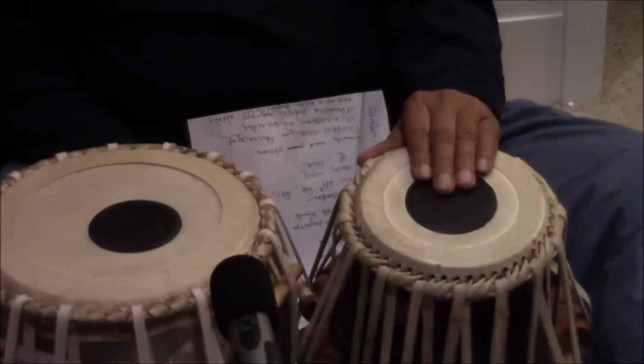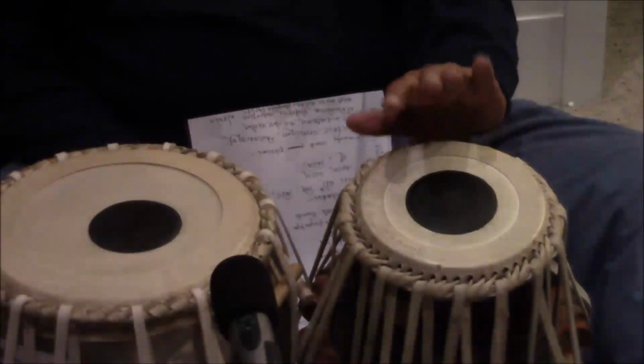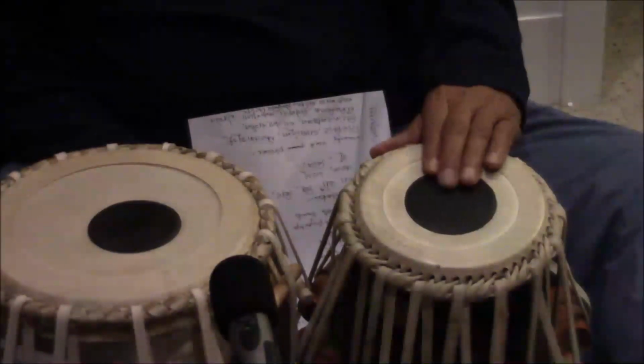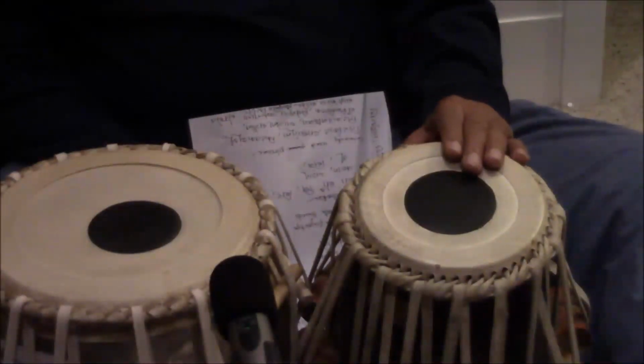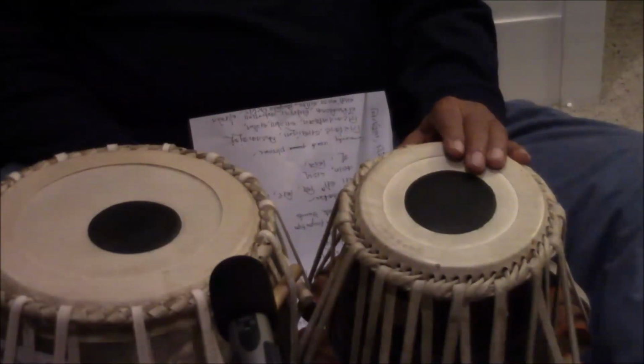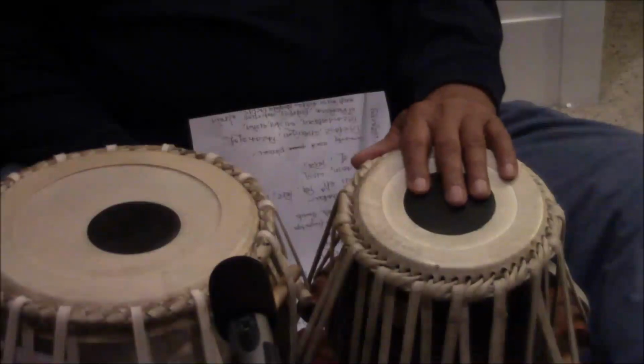Then there are a number of other ways of producing it, like for example these 2 fingers also can produce ta, and all these 3 fingers together can produce a ta which almost sounds like a pak. I will tell you why it is necessary to use one of these fingers to produce a particular phrase. I'll tell you that later.